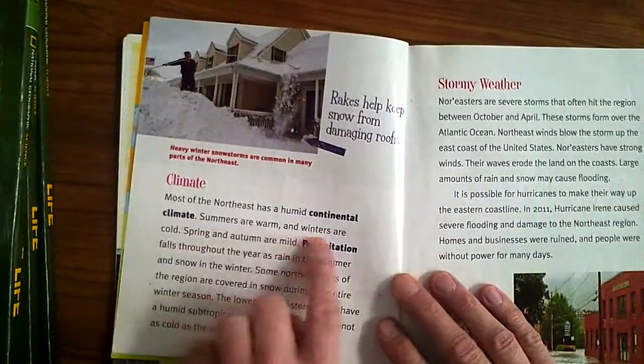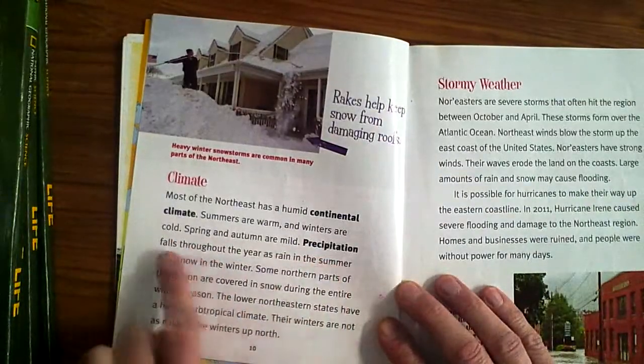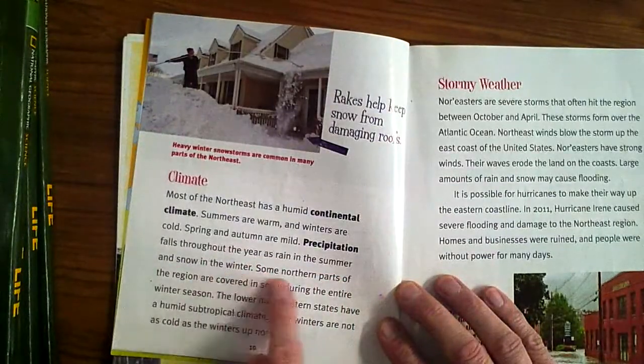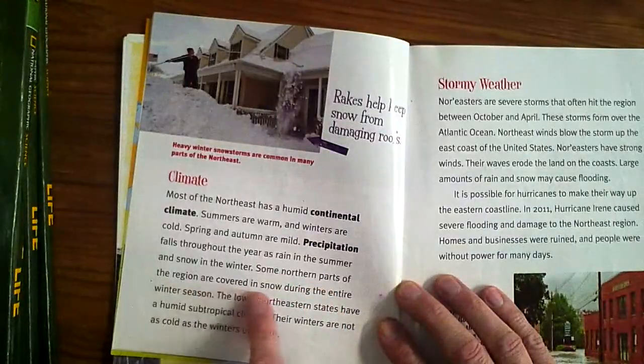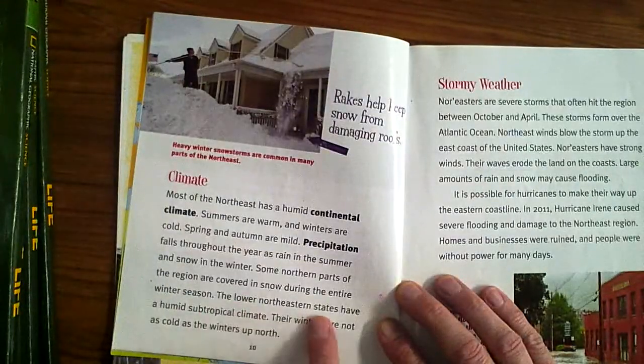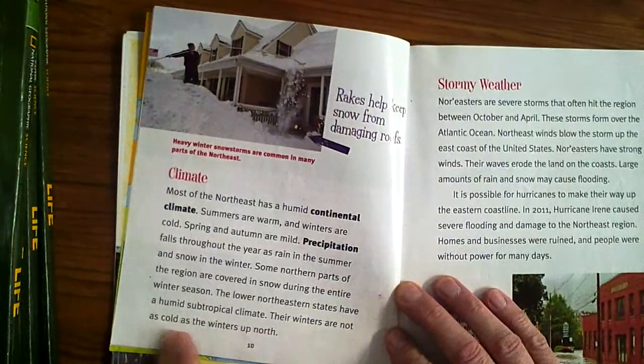Summers are warm and winters are cold. Spring and autumn are mild. Precipitation falls throughout the year as rain in the summer and snow in the winter. Some northern parts of the region are covered in snow during the entire winter season. The lower northeastern states have a humid subtropical climate. Their winters are not as cold as the winters up north.